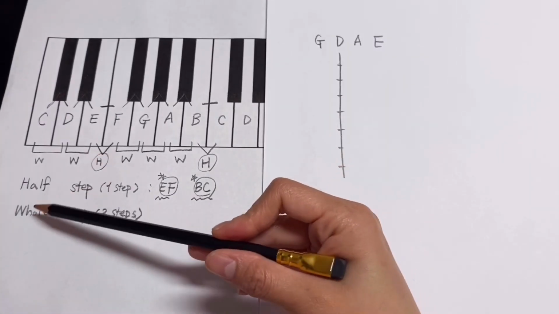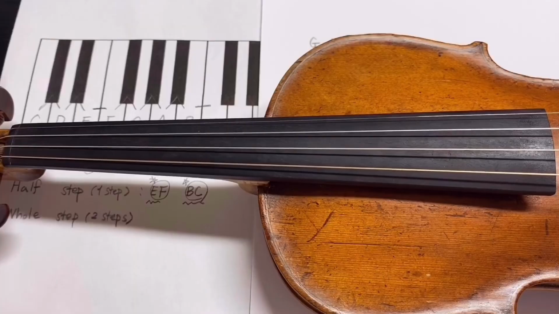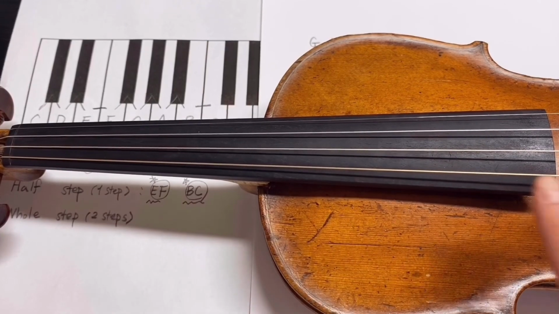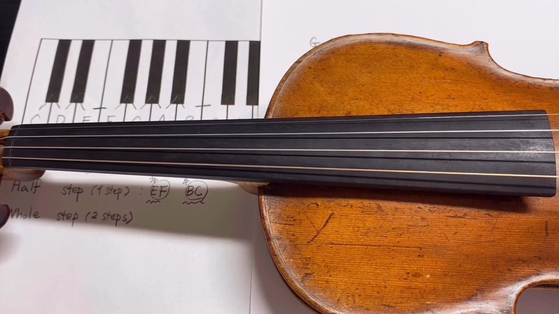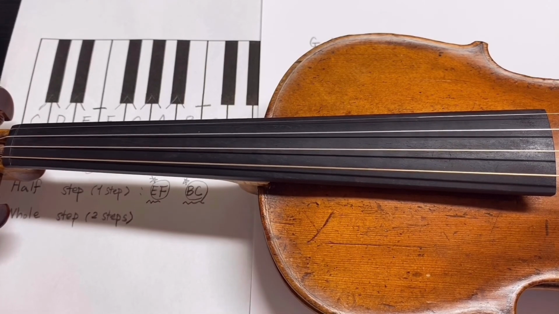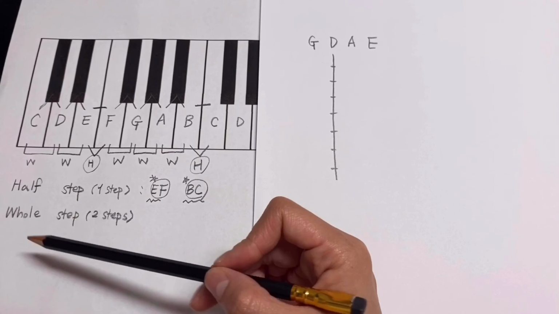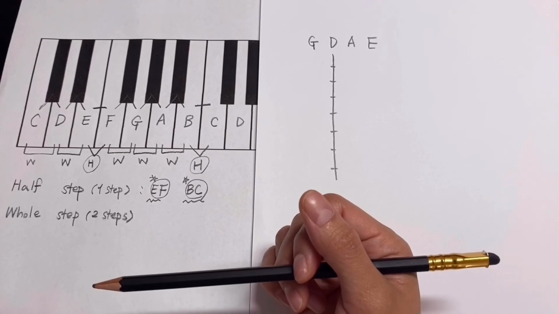The concept of the half step and whole step is really important, especially for playing the violin, because when you look at the violin, you don't see any indicator to put your fingers. So basically, at the beginning, you don't really know where to put your fingers on it. However, with the concept of half step and whole step, you will know where to put your fingers.